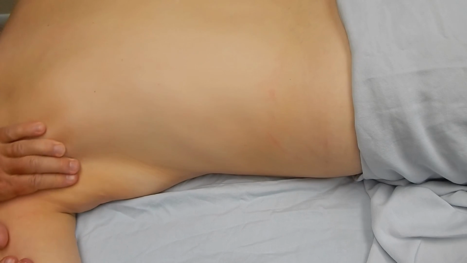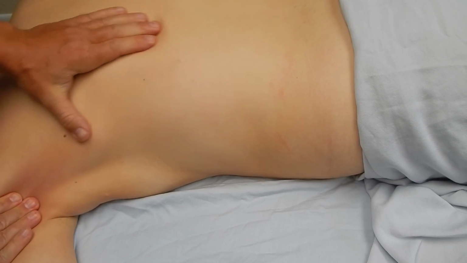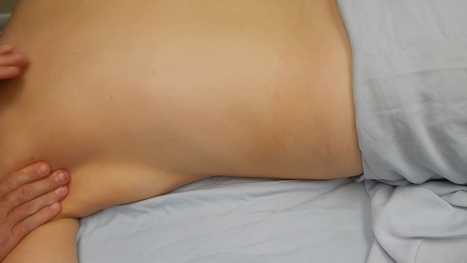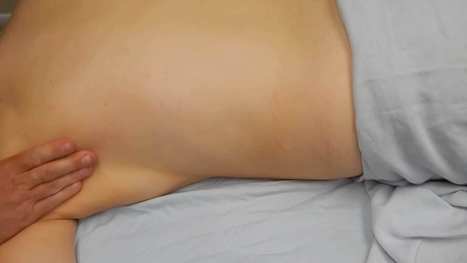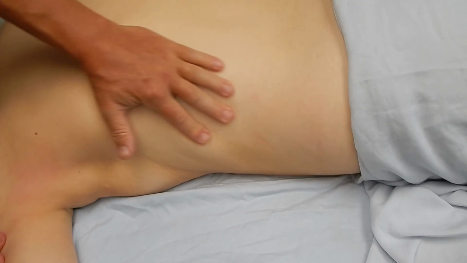Or in the gym, chin-ups, pull-ups, lat pull-downs, rowing, anything that involves adduction and extension.